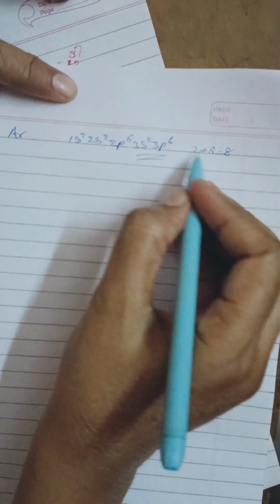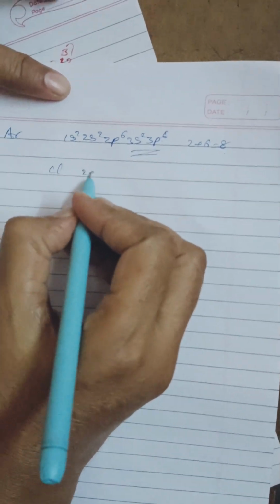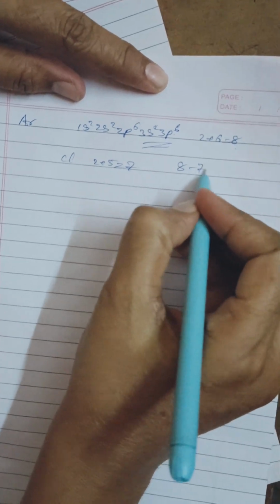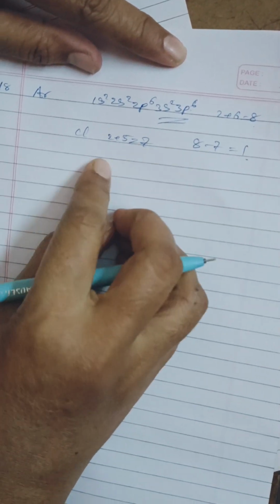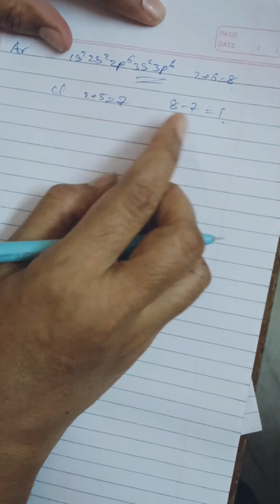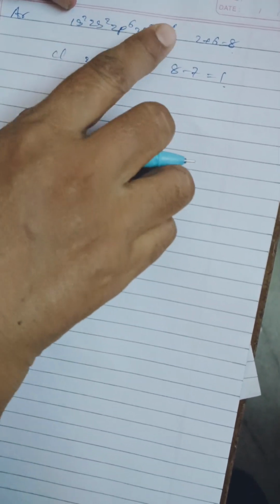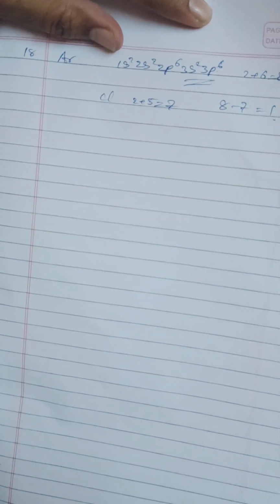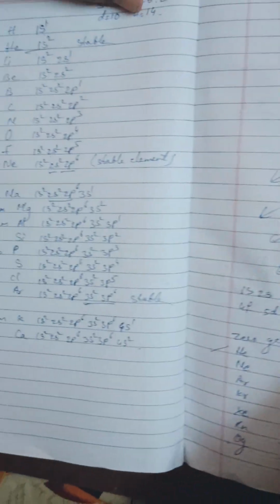So in argon 2 plus 6 is 8, whereas in chlorine 2 plus 5 is 7. So we have to compare with the 8. So 8 minus 7 is 1, right? So it needs 1 electron. If 1 electron is added here, it can become like argon. That means its valency is again 1, right? So let us see one by one all the elements.